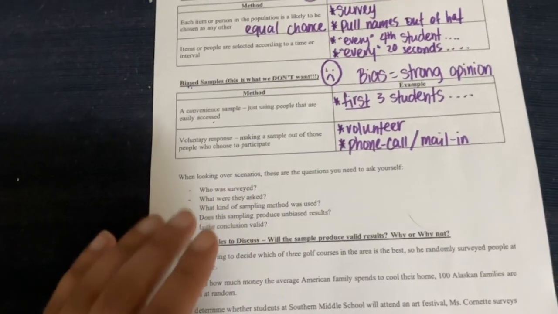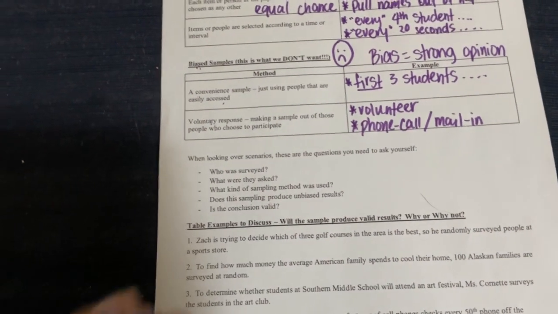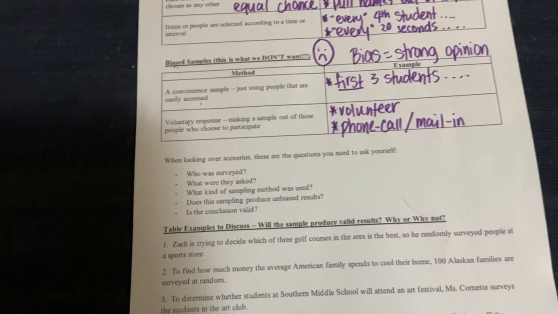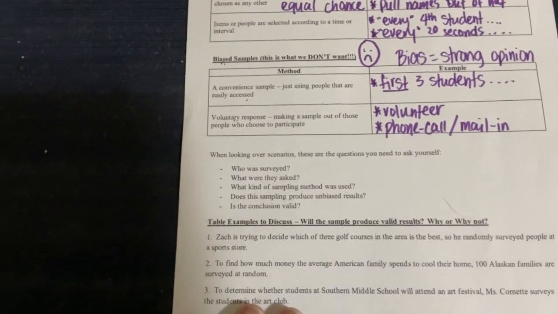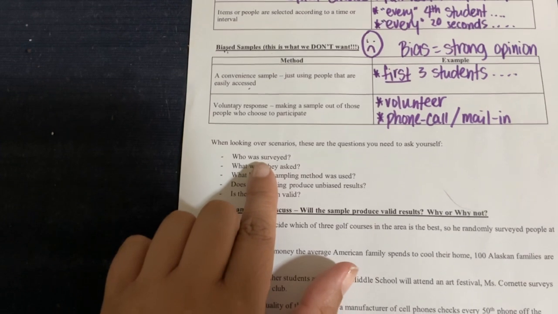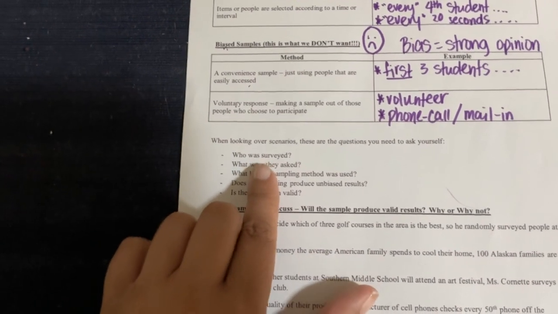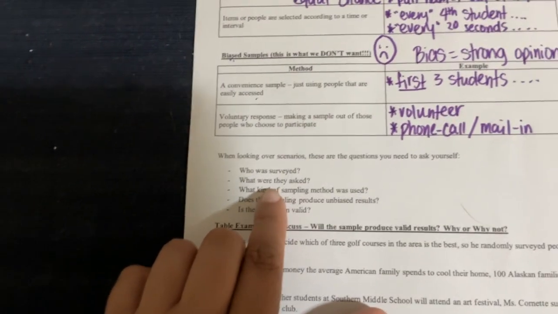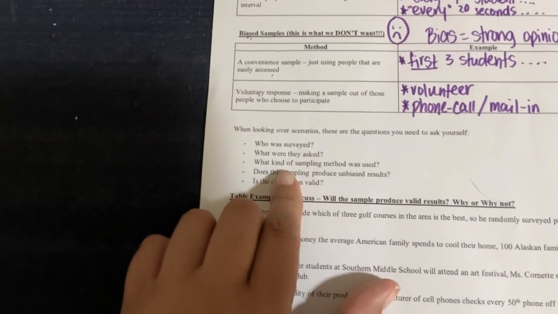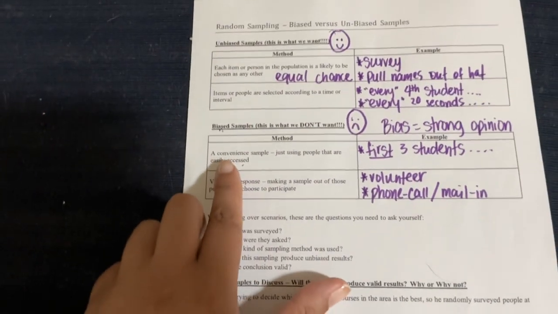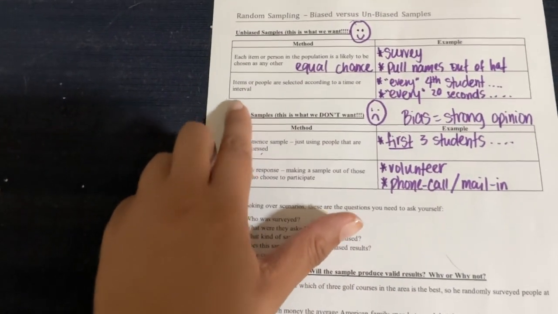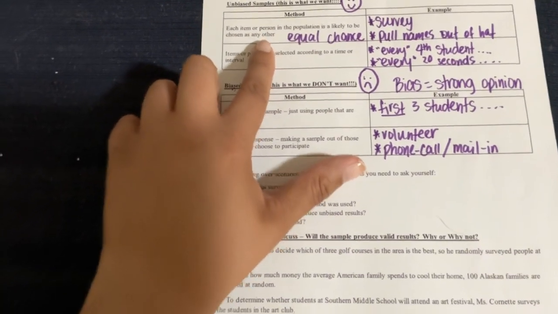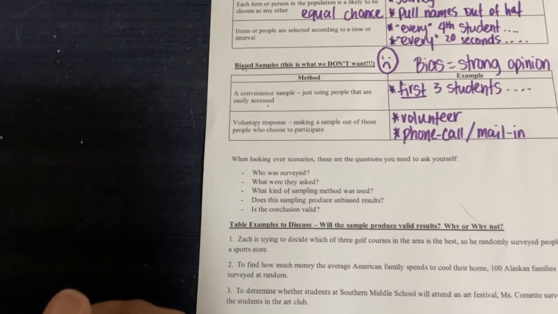Okay. Now, when we look over scenarios, because some of them are just 2 sentences, some of them are 3, it looks like a paragraph. So you need to take into account who are we surveying? So we gotta know the kind of people being asked. What are they being asked? So that's important. If I know who they are, I need to know what they're being asked. Also, what kind of sampling method was used? Am I using a convenience sample? Am I using an interval sample? Am I using a voluntary sample, right? Or equal or fair chance method. So you need to figure out which one is also being used.